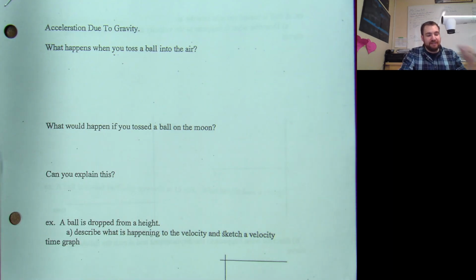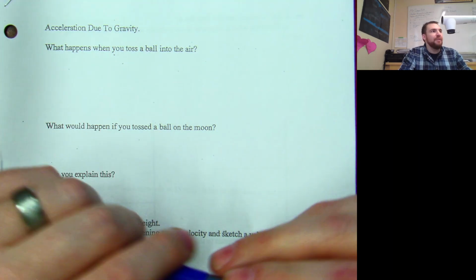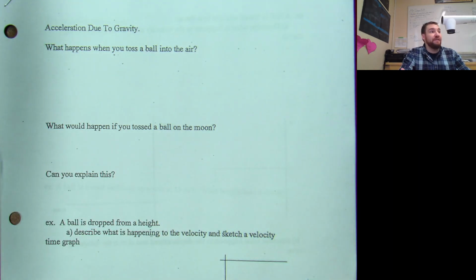The last 2 lessons that we're going to go through, the first of which we're going to do today, looks at a very particular kind of acceleration. This is an acceleration that you're all intimately familiar with because you've all fallen before, or you've dropped things, or you've thrown things, and this is the acceleration due to gravity. The purpose of the lab was to try and find this value.